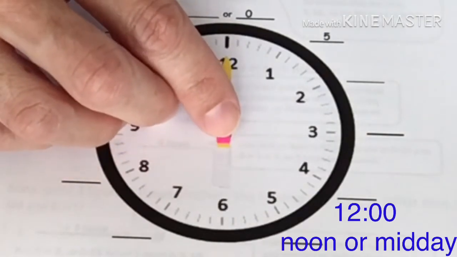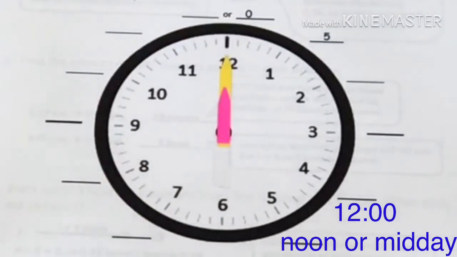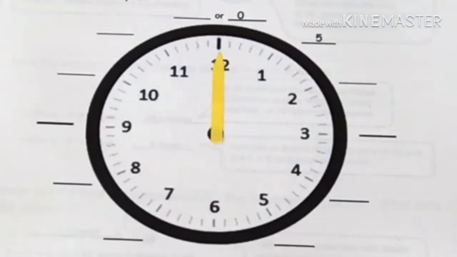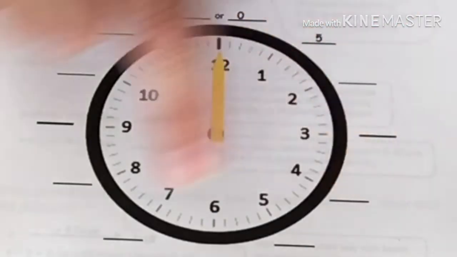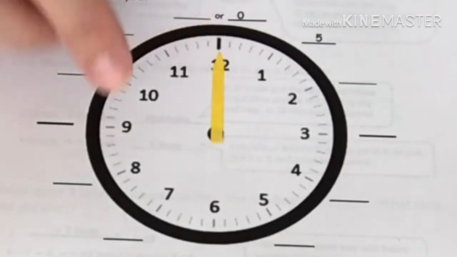And 1 hour later, we're back at 12, but this time it's not midnight, it is midday, it is noon, time to eat lunch. Now we're gonna be moving around the minutes hand, the long one that counts the minutes. And in the analog clock, each one of those hash marks that you see all around the clock represents 1 minute. So let's get started.